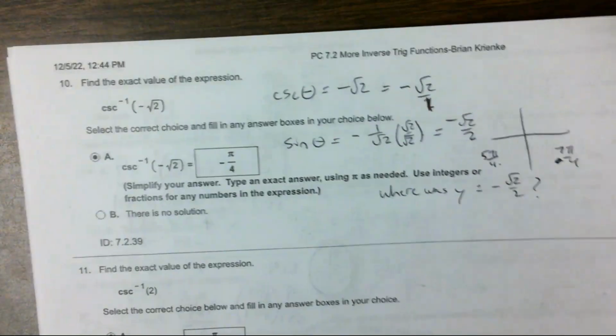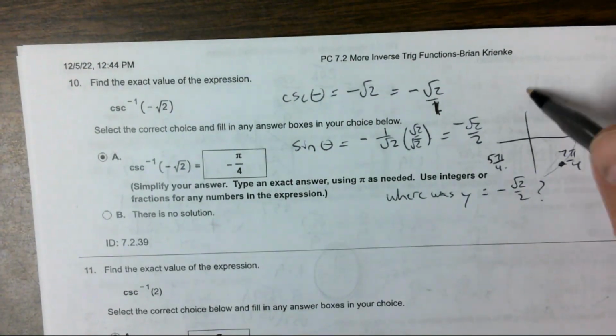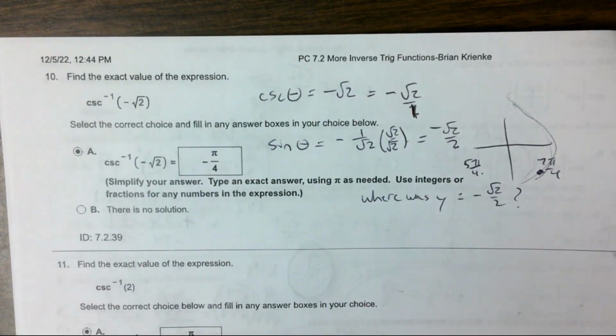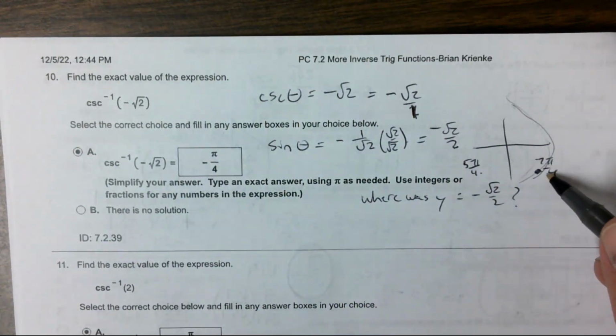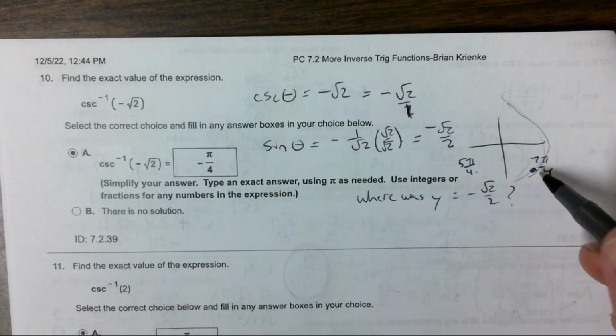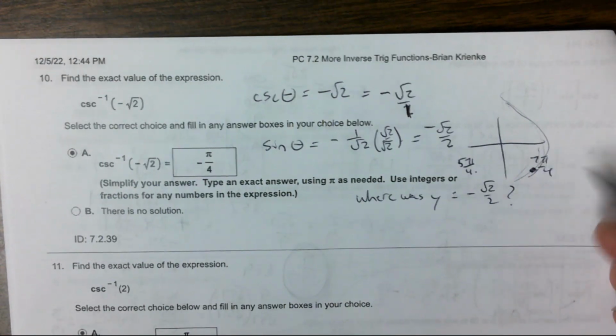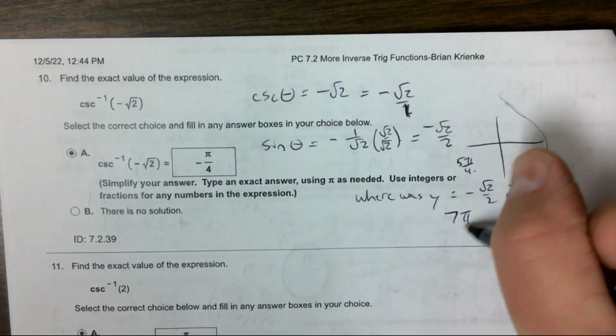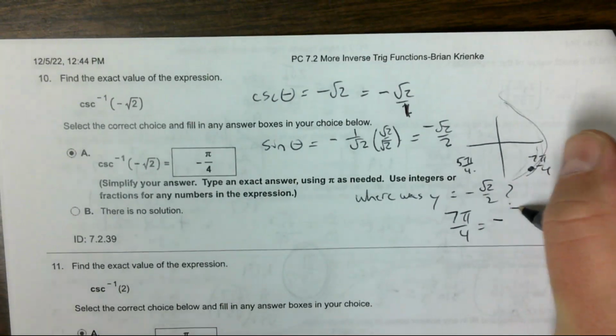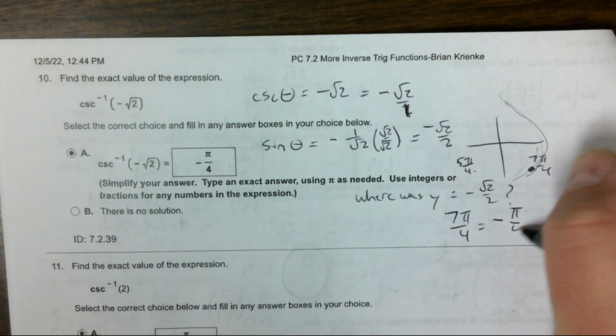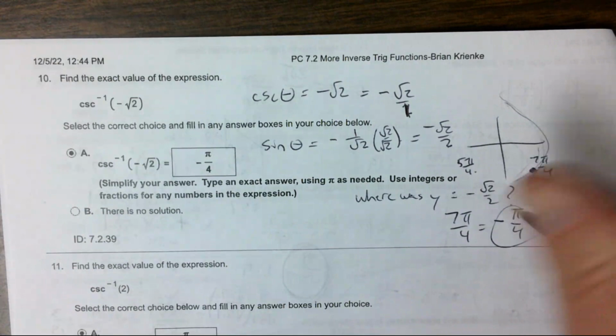And we would need to be in this quadrant. So 7 pi fourths is out of range, and so you just need your coterminal, which is like backwards pi fourths, because 7 pi fourths is equivalent to backwards negative. Like, you put negative pi fourths.